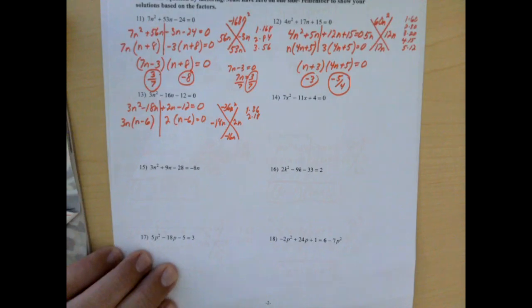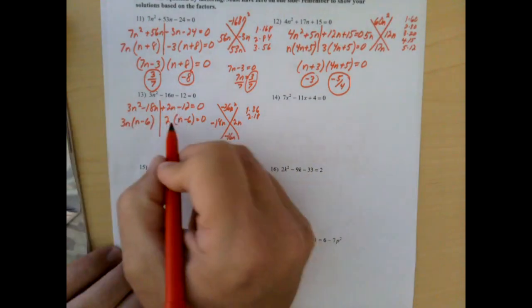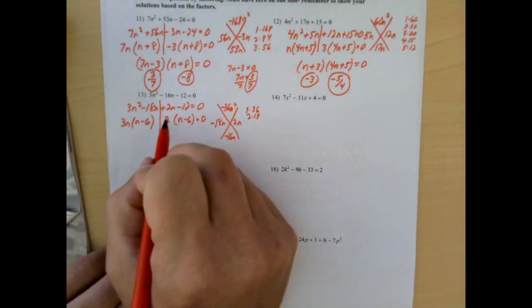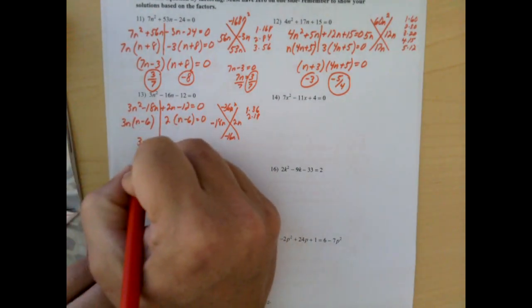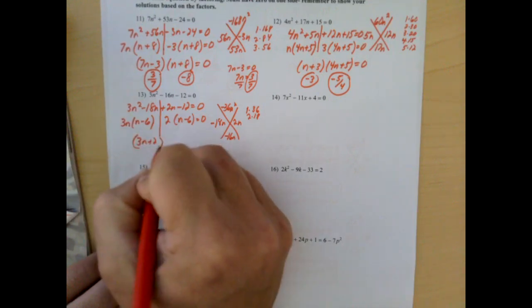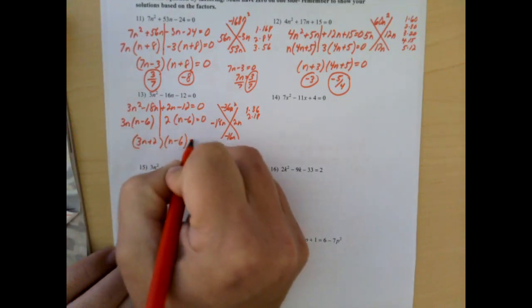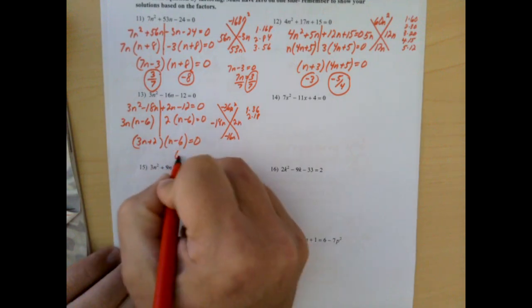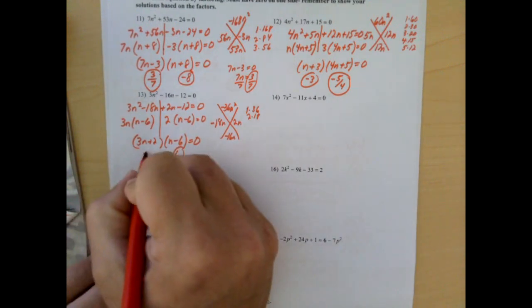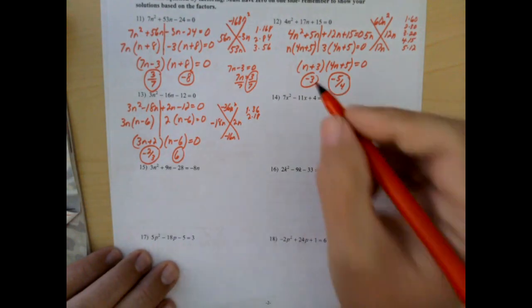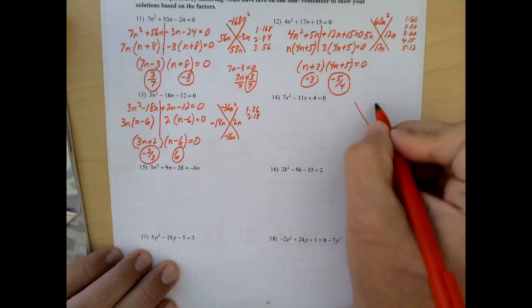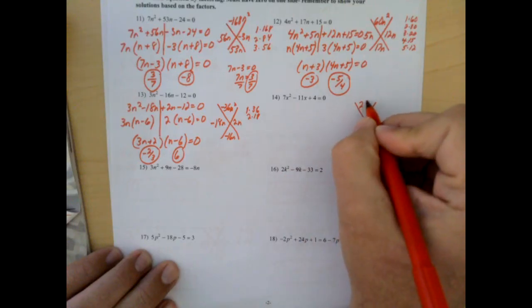And the good news is if I factor out a 2, 2 times n, there's the 2n, and then 2 times -6 is -12. So 3n plus 2 and an n minus 6 equals 0. +6 is going to be an answer, and -2/3 is going to be an answer. Okay, so again, got to take some practice. Hopefully you're starting to be able to do these on your own.